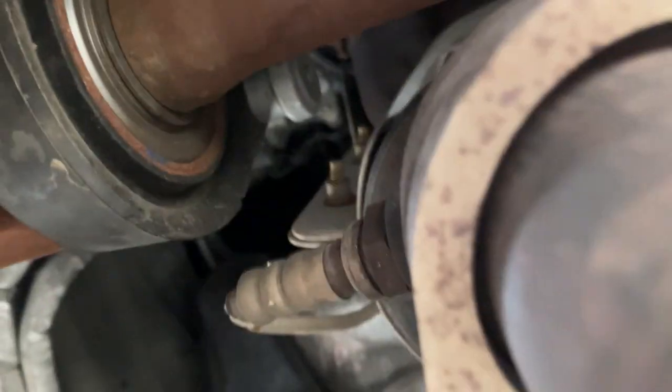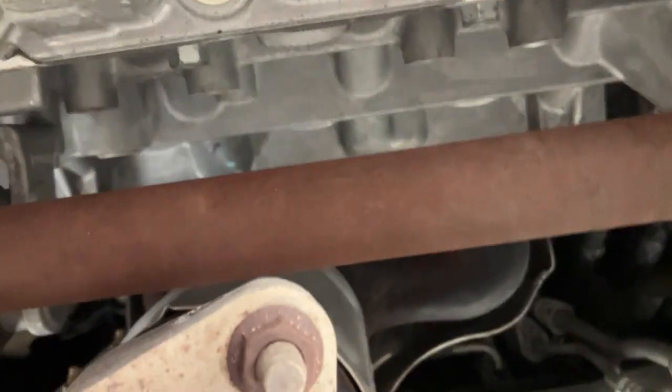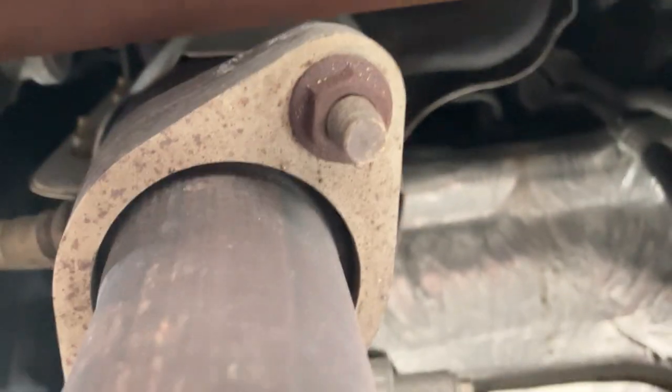But overall, I don't hear or see anything. There's the other bank O2 sensor. So basically, we're directly under the rear of the engine. You can see there's your catalytic converter for bank 1.